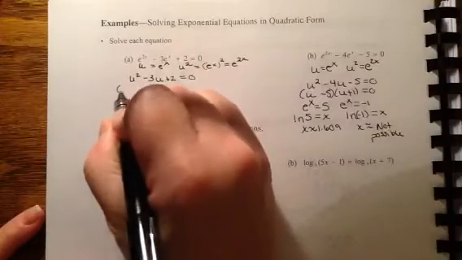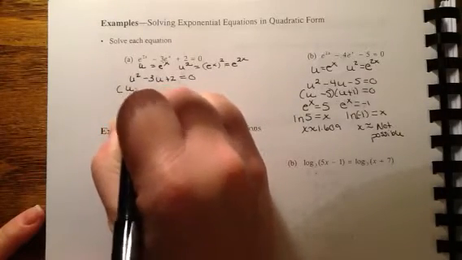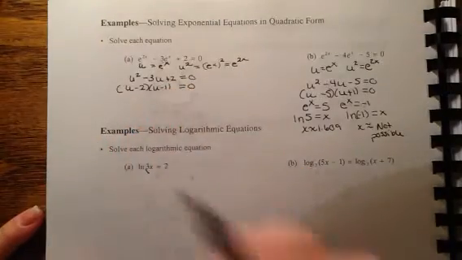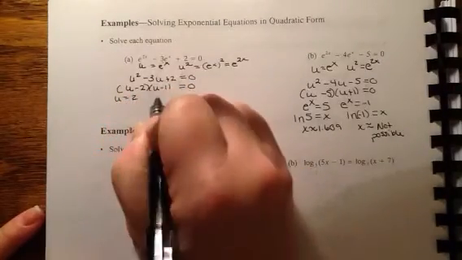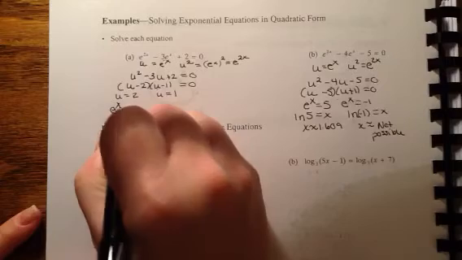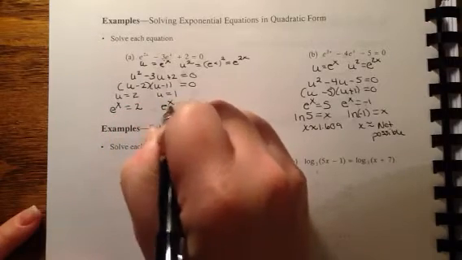I know that you have the factoring skills to factor this. u minus 2, u minus 1 equals 0. So u equals 2 and u equals 1. But you did not start with u, you started with e. So now we need to replace: e to the x equals 2, e to the x equals 1.